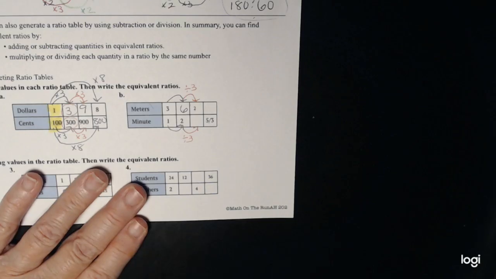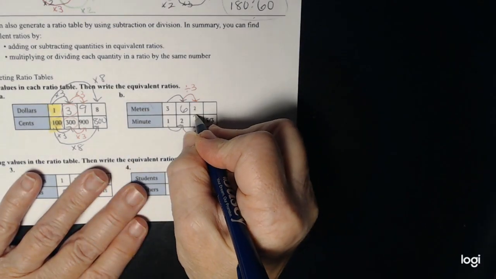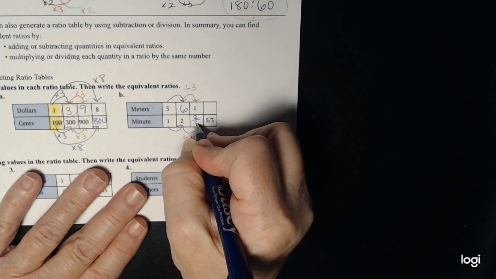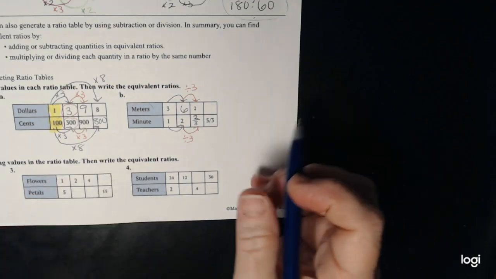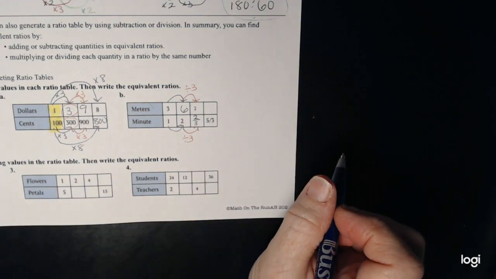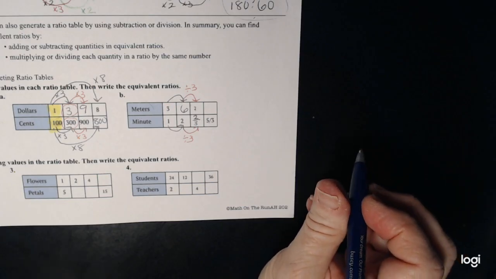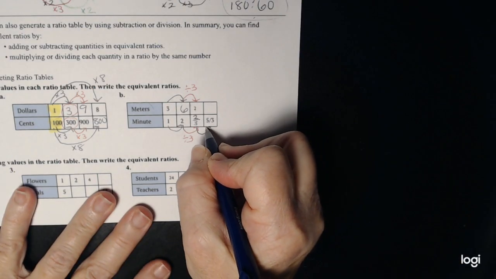Oh, that's going to give us a decimal or something. So we're just going to write the fraction like this. 2 divided by 3. 2/3. This is a challenge one. Now we went from 2/3 to 5/3. Well, let's see.